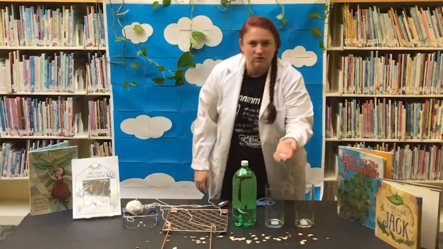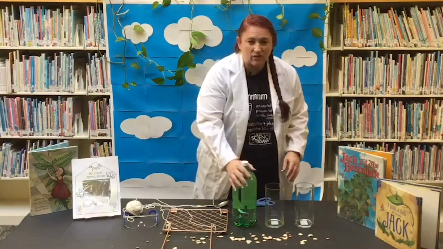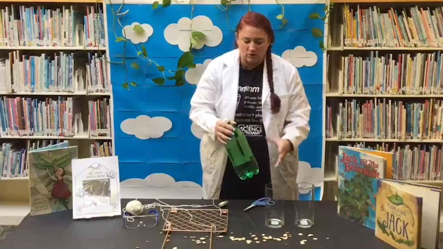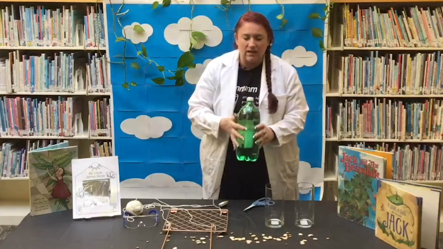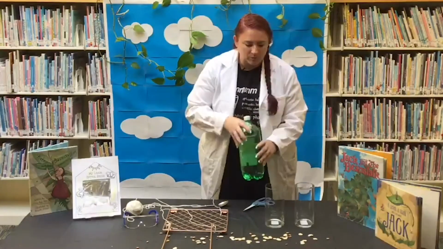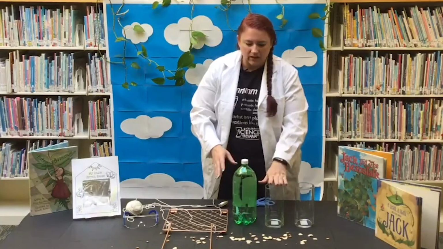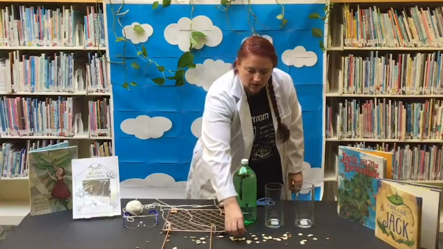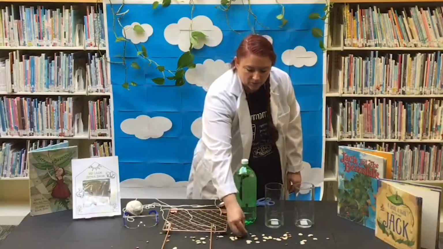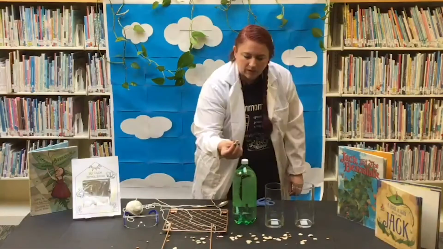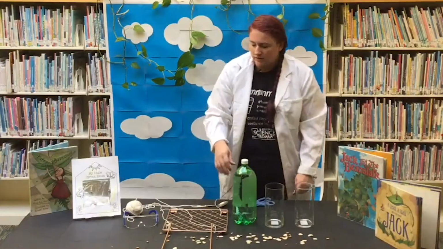And we have some beans right here. First, we're going to see if our beans that we have here are magical. And what you need to test this is some lemon lime soda and some glass cups or a glass vase like I have here, and some dry beans that we have from the store. So these are lima beans, and then I have some pinto beans.